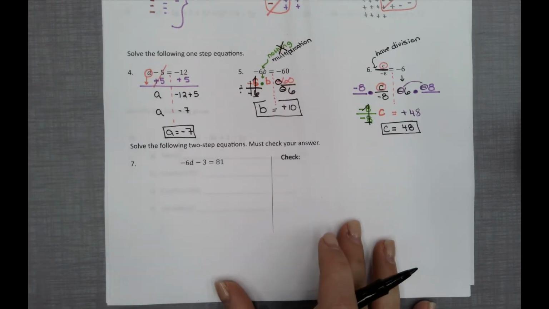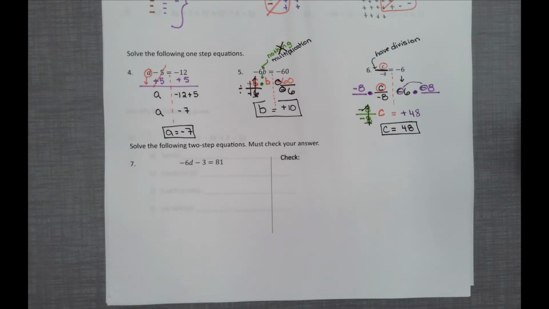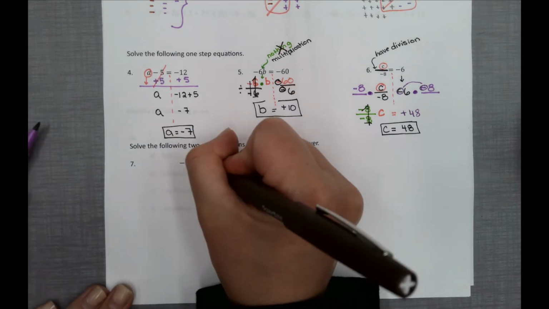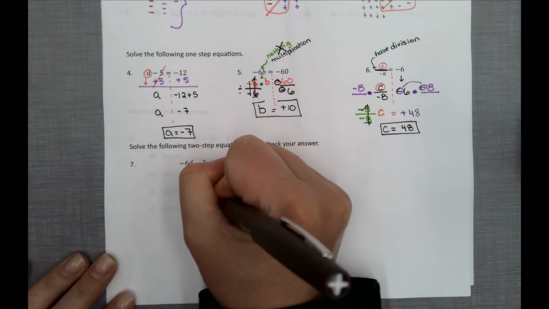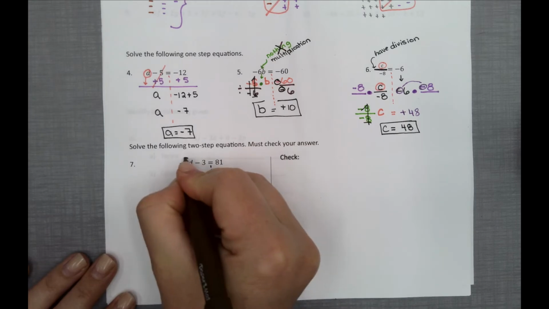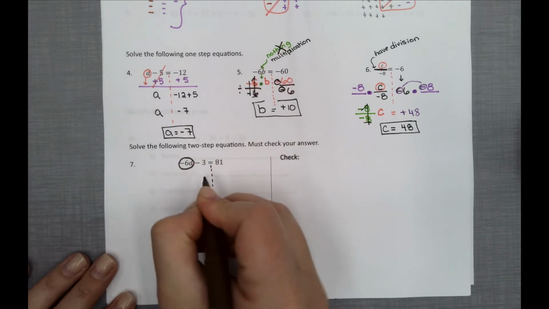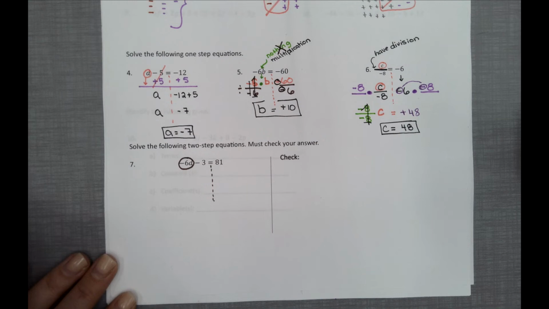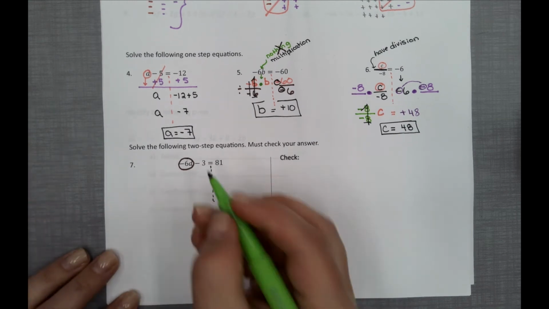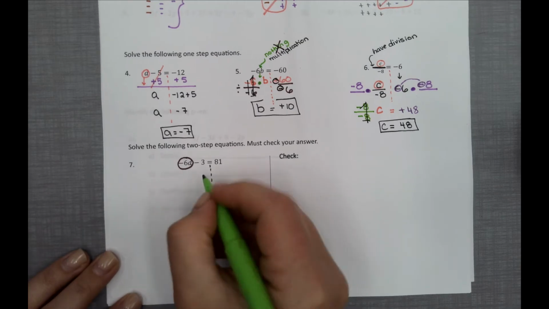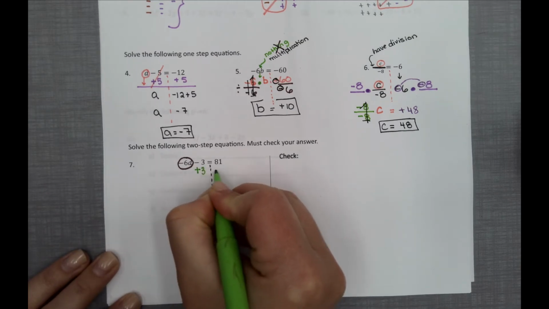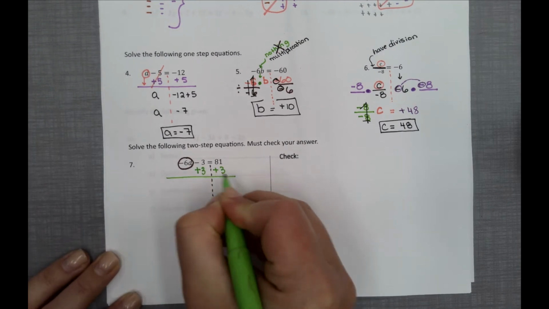Okay, let's go ahead and move on to question number 7. Now, question number 7 starts with two-step equations. Now, you're going to be needing two operations to go ahead and evaluate or solve. Dotted line here. We're going to place a circle on negative 6D. This is the term that I would need to keep. So I need to start by removing this negative 3 with a positive 3. So I'm going to add 3 to both sides.